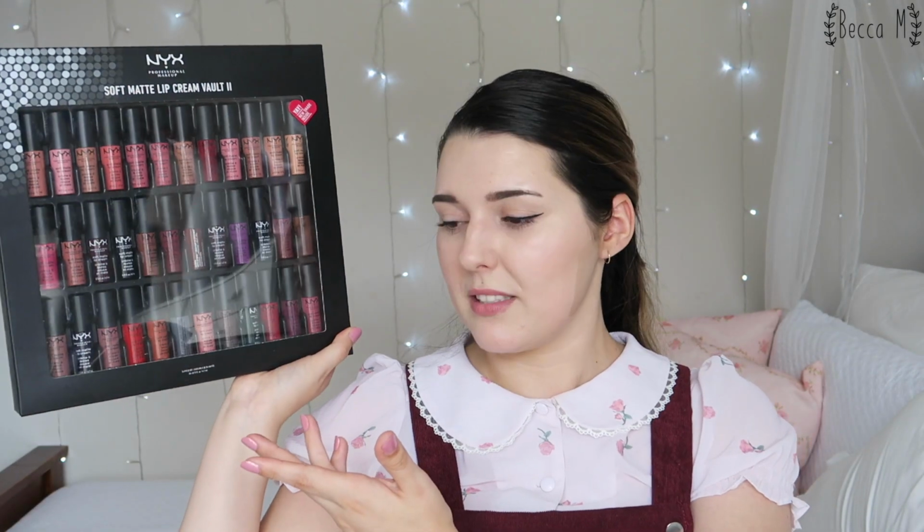So I have a lot of mousse tints, and they are a bit more popular in the K-beauty world than they are in the Western world. But I do have, beside me, because I need to do swatches of them today, the NYX Soft Matte Lip Cream. So they do exist in the Western world. They're just probably less popular, I would say.